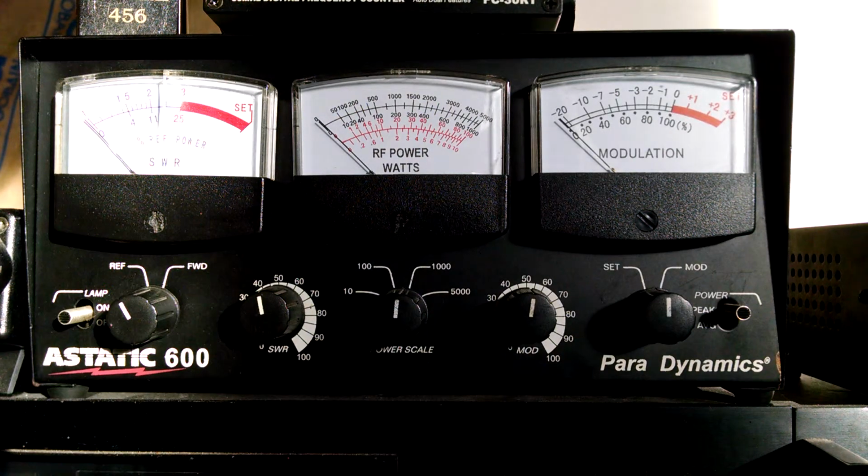Some people swear by PEP watts. Basically, PEP watts is just modulation. Basically, that's the lamest term.